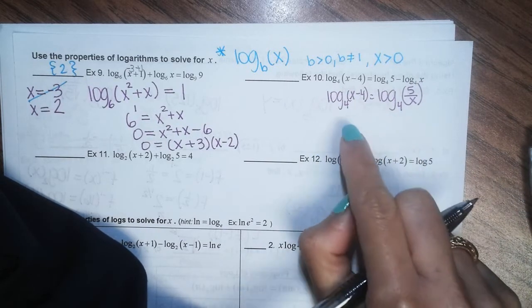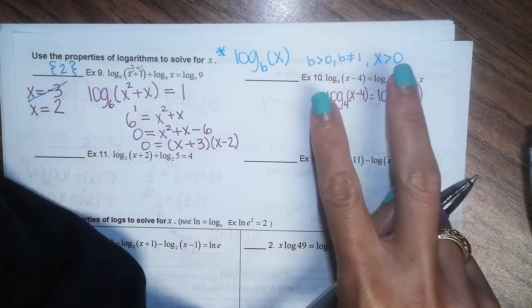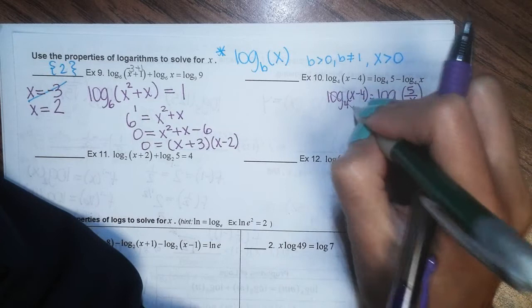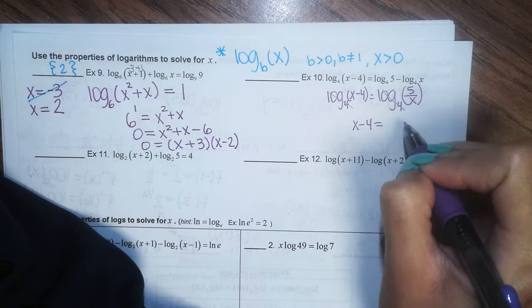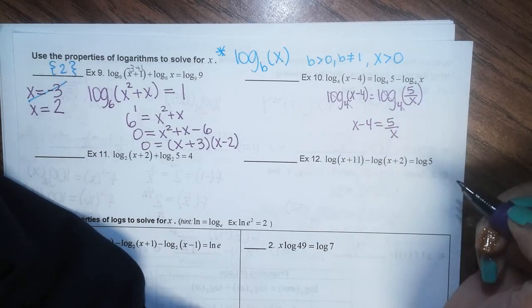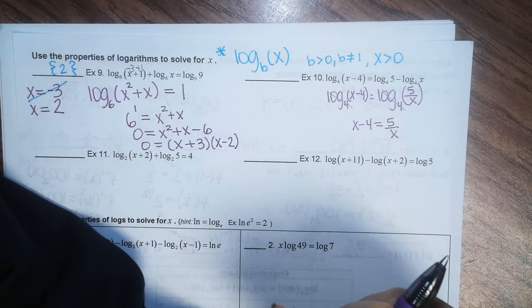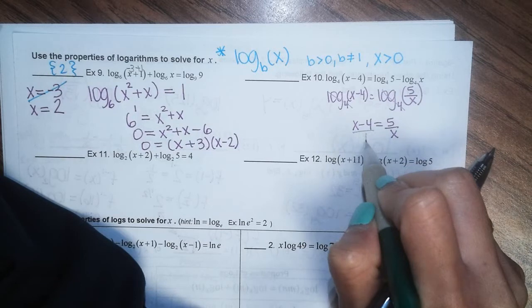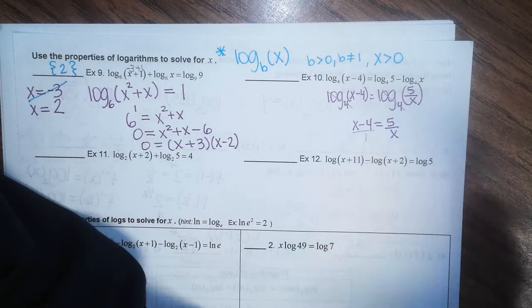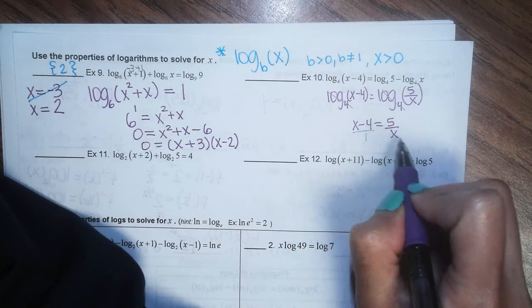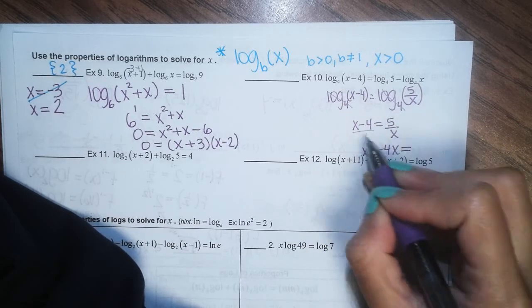And here, since you do have two logs that are the same base, you can just drop the logs or cancel the logs and set x minus 4 equal to 5 over x. This equation can be solved by cross multiplying. You can just multiply x minus 4 times x and 1 times 5. So let me do x minus 4 times x. X squared minus 4x equals 1 times 5.